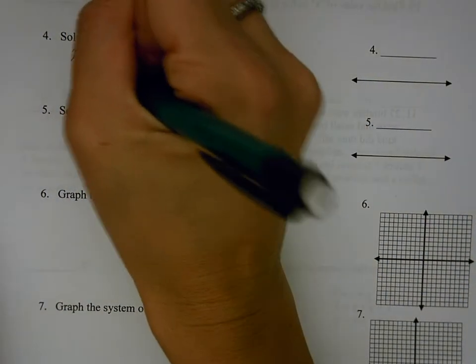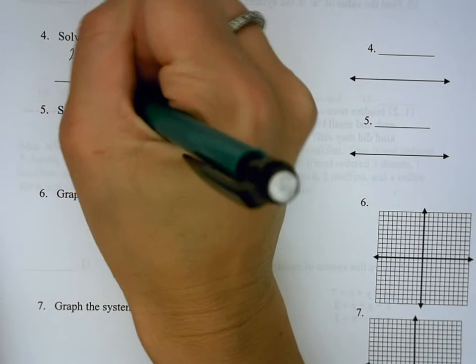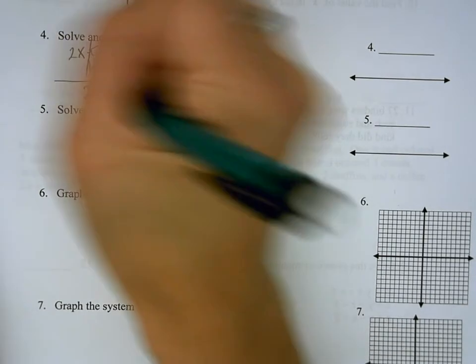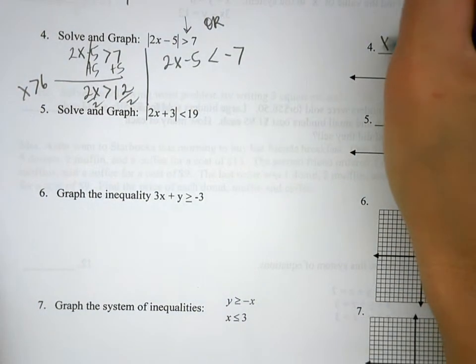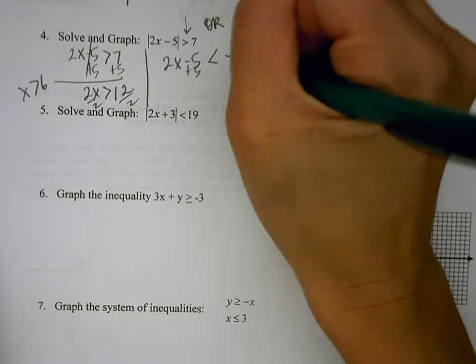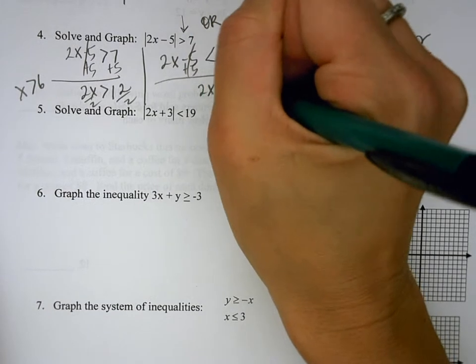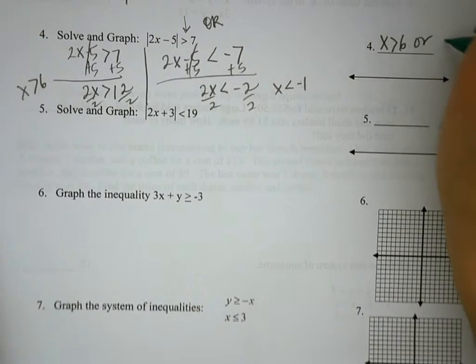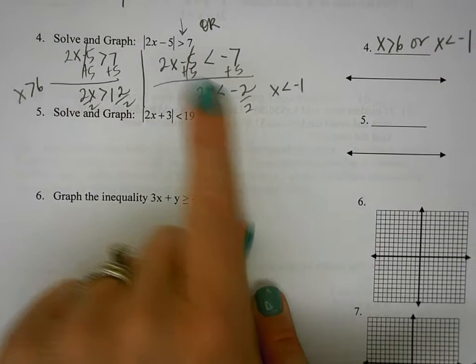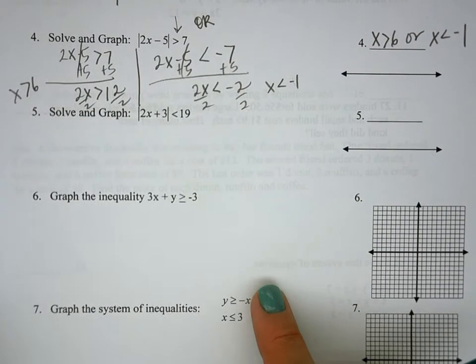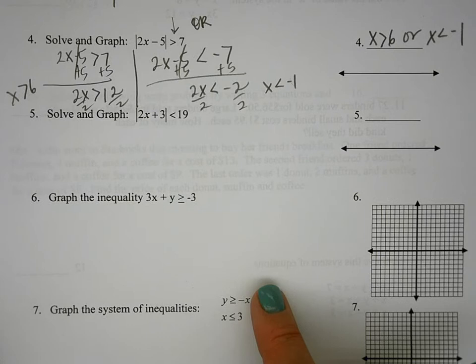First thing I do is add 5 to both sides. 2x is greater than 12. Divide by 2, and x is greater than 6. So over here I have x is greater than 6. Or, here we add 5 to both sides. 2x is less than negative 2. Divide by 2, and x is less than negative 1. And I didn't say it, but remember that when you're doing inequalities, when you do the negative number, we flip the sign, right? When else do we flip the sign? If you're dividing by negative. If you divide or multiply by a negative.